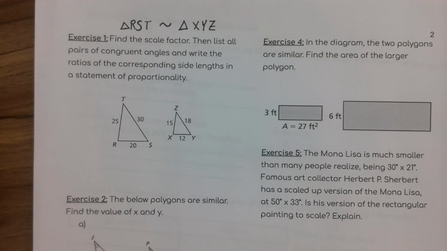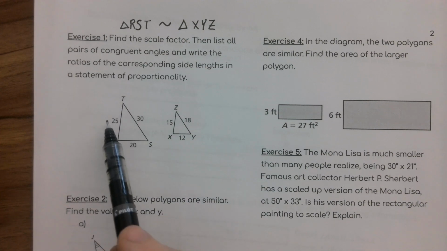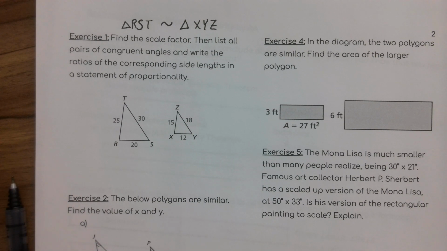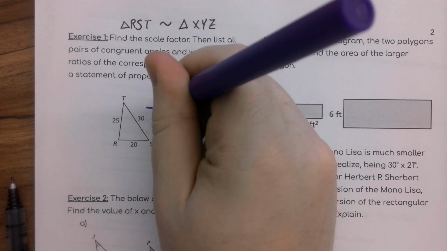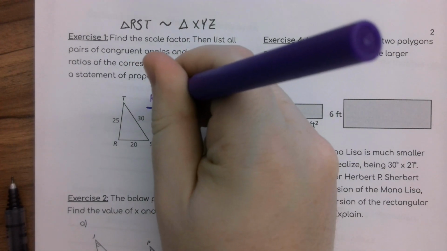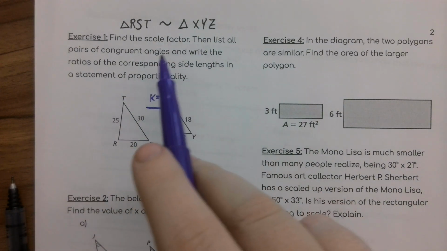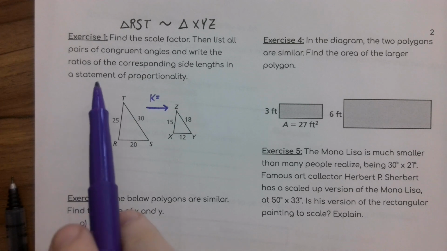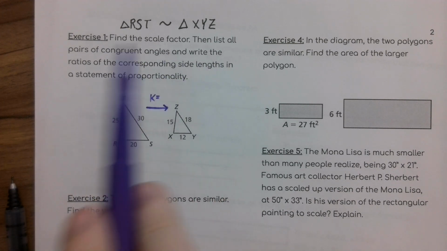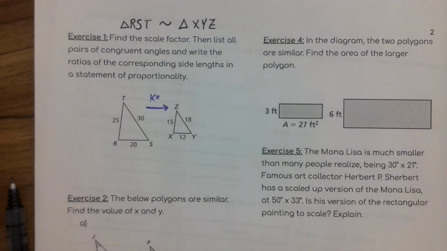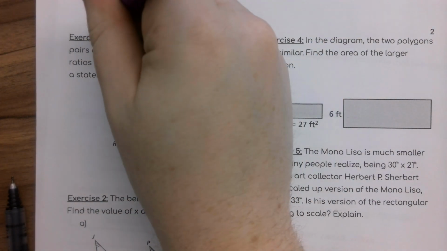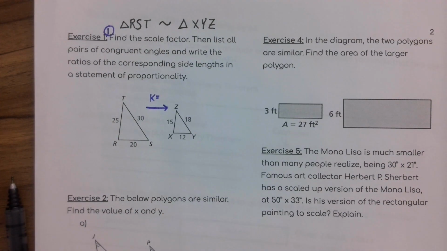Well, we know the scale factor is found by comparing the lengths of the sides. We can find the scale factor by asking ourselves, what do we have to multiply all the sides of the first triangle by to make our second triangle? We're also going to list all of our pairs of congruent angles and write the ratios of the side lengths in a statement of proportionality. There's a lot with this problem. Part 1 is going to be finding our scale factor.